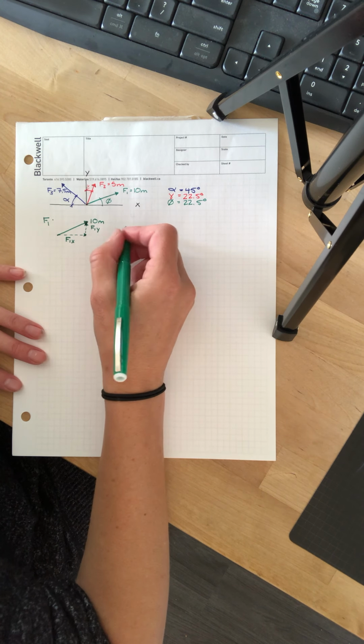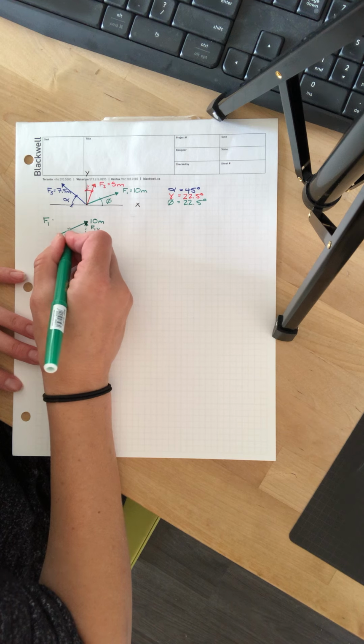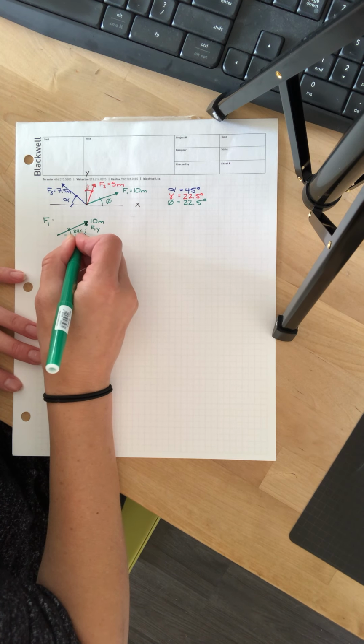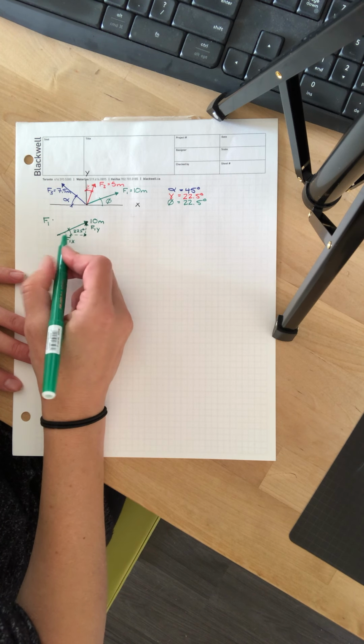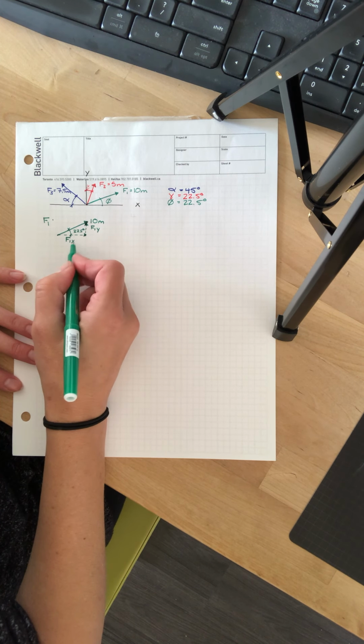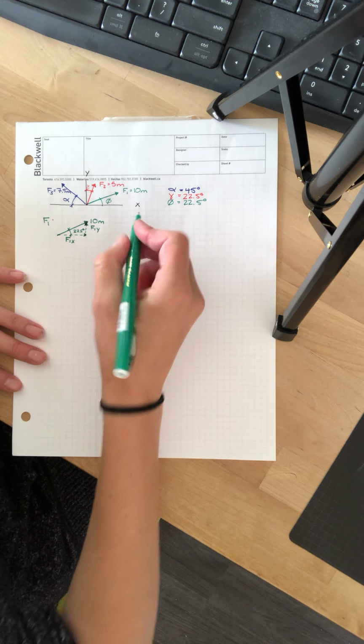So let's start going through this. We know that if this is our angle of 22.5 degrees, we have an opposite, an adjacent, and a hypotenuse. Opposite is our F1y, adjacent is our F1x, and our hypotenuse is our 10.